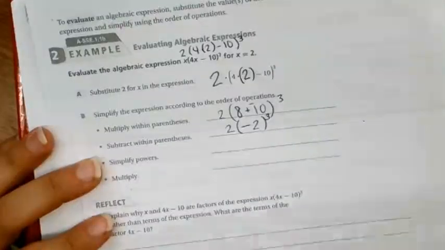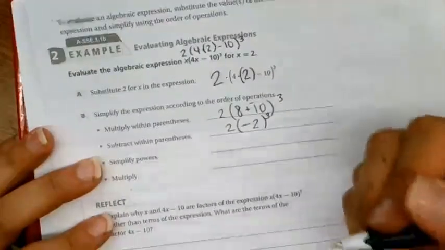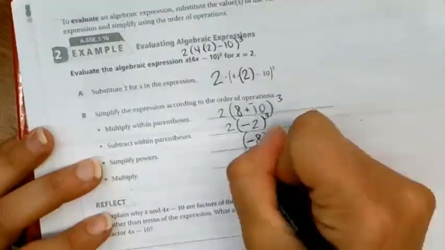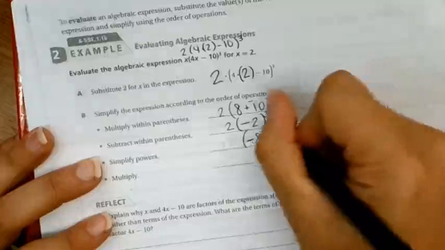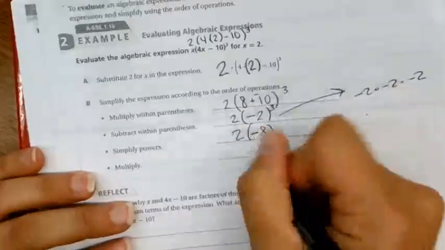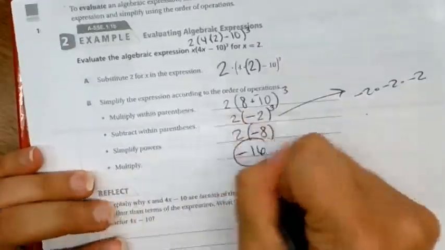Negative 2 to the third is negative 2 times negative 2 times negative 2. 2 times 2 is 4 times 2 is 8. So you're going to get negative 8, right? Do you guys remember that this is the same thing as negative 2 times negative 2 times negative 2? And then 2 times negative 8 is negative 16. So that is your answer.